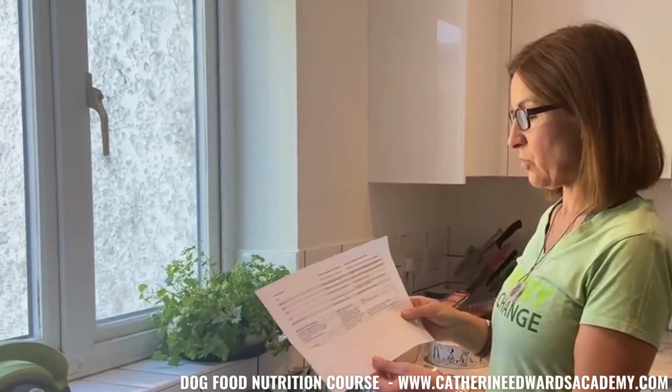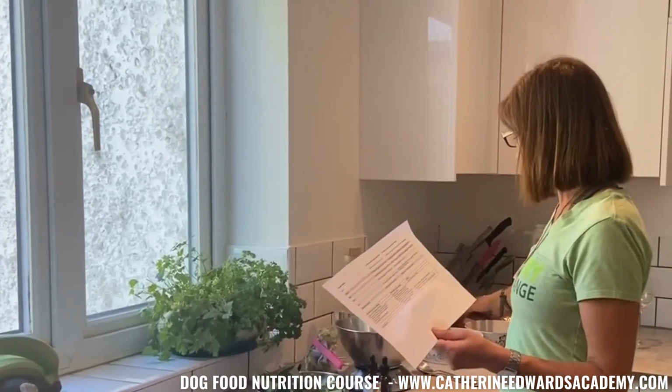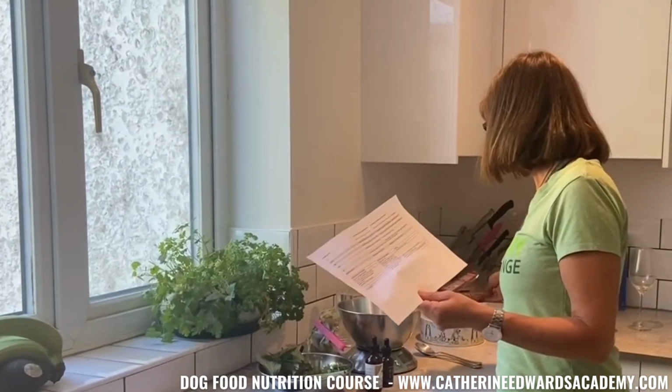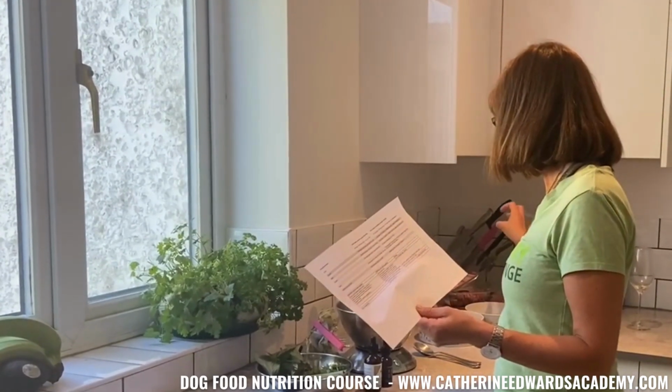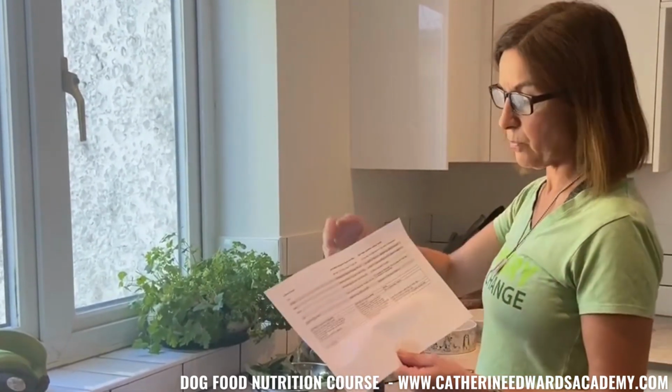So what I'm going to do today is a recipe using beef and chicken, beef meat in terms of beef flesh meat, muscle meat. Then I'm going to be mixing it, because I know my dogs are okay mixing two different protein sources, some dogs aren't, with chicken liver, organic chicken liver and organic chicken heart. And then I'm going to show you the vegetable matter that I've got.